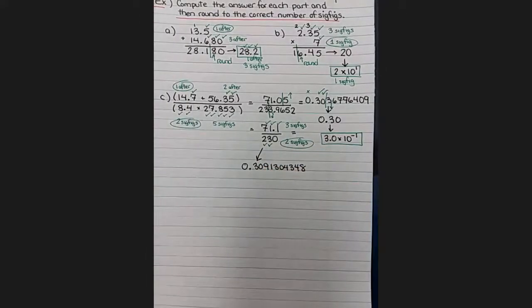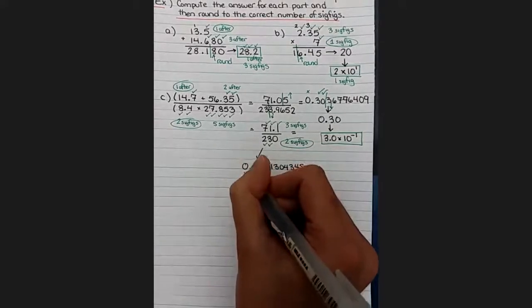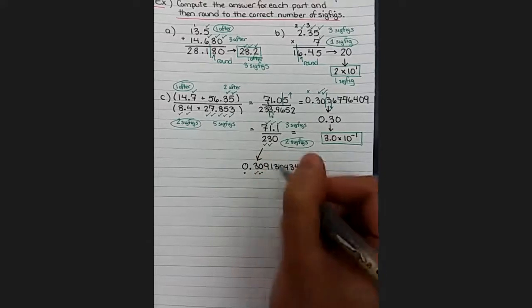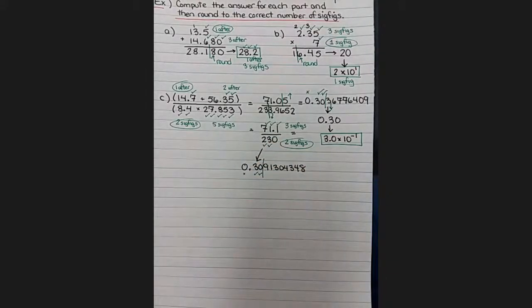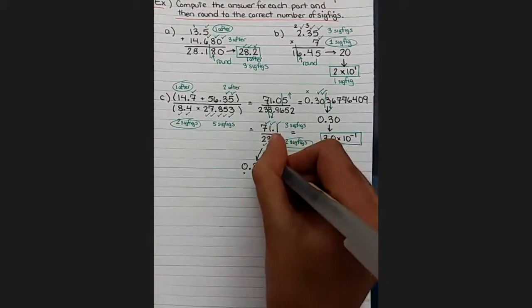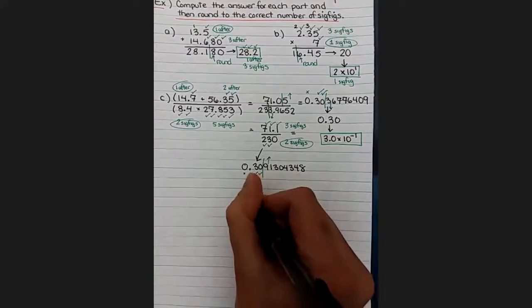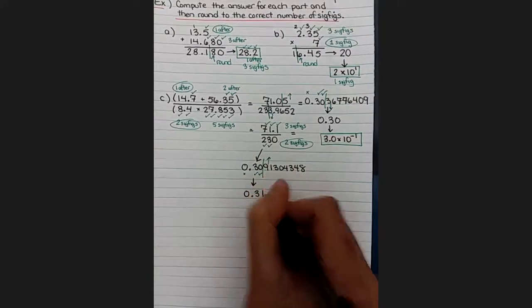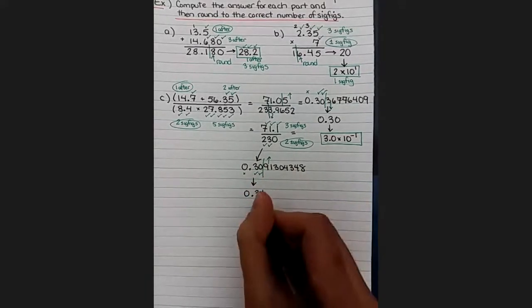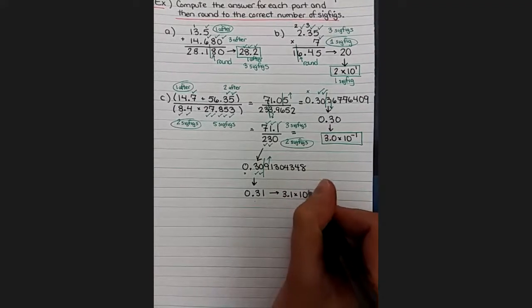And if we wanted to round that number to 2 sig figs, that doesn't count, that does count, that does count. We would cut it here, but this time we have a 9 afterwards, and the 9 would cause us to round up, and we would round our answer to 0.31, or 3.1 times 10 to the negative first.